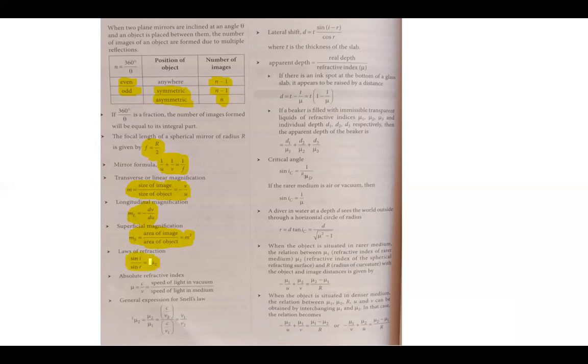Then laws of refraction is given as n is equal to sine i by sine r. Next, absolute refractive index is given as n, or we can write it as mu. Mu is equal to speed of light in vacuum to the speed of light in medium.